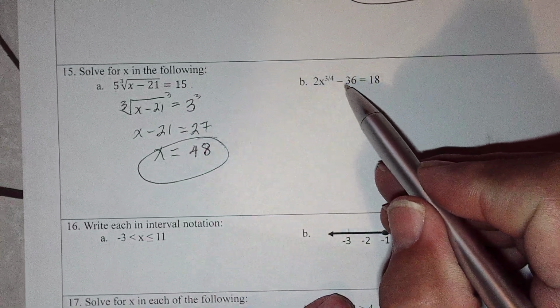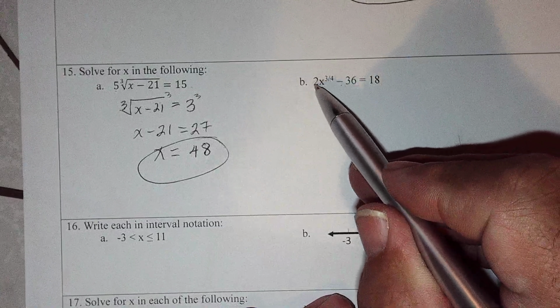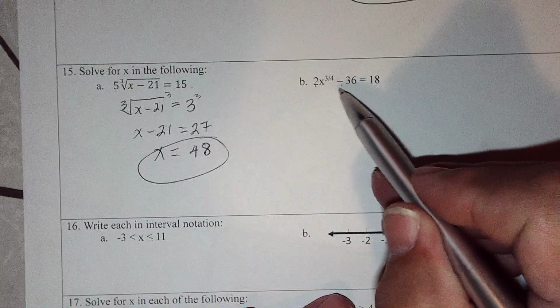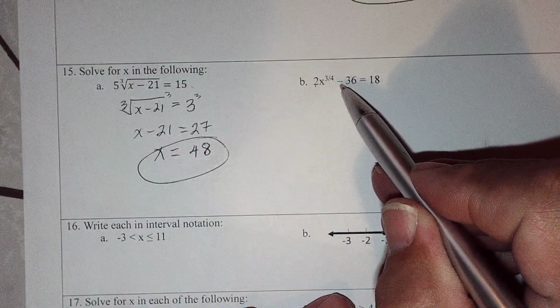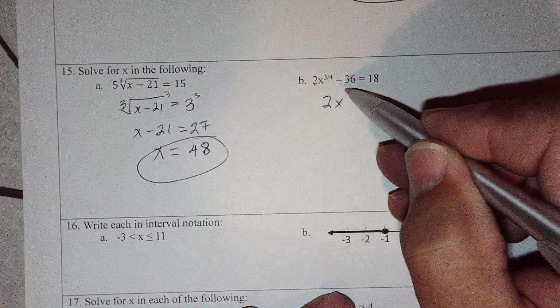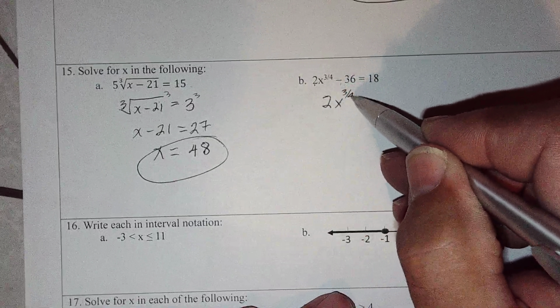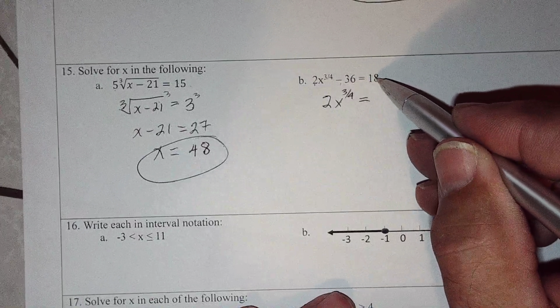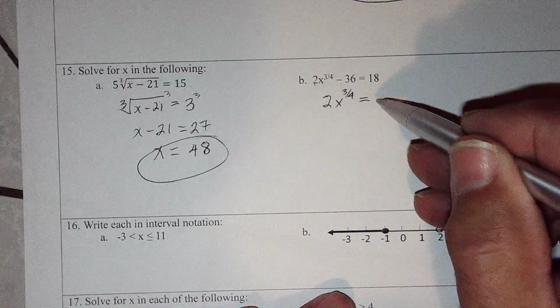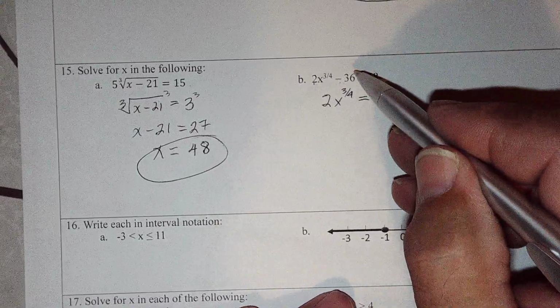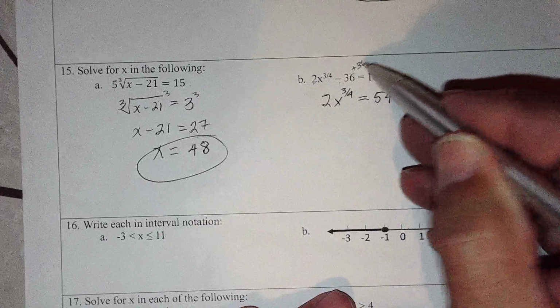On this one, I'm going to not worry about the 2 first. I'm going to take care of this first. We always go kind of backwards. So I'm going to add 36 to both sides, and I get 2x to the 3/4 power equals 18 plus 36, 54. I'm adding 36 to both sides.